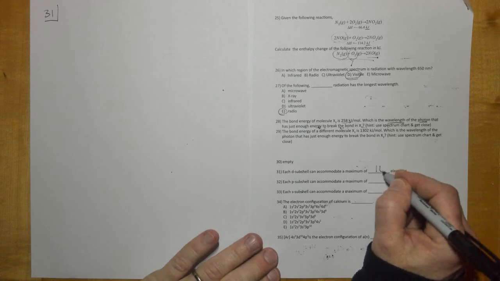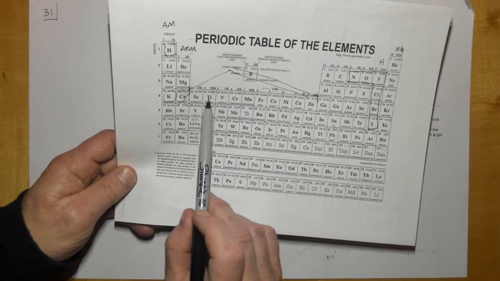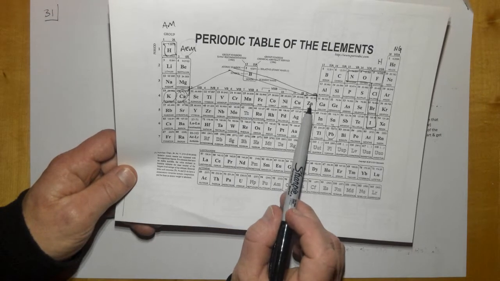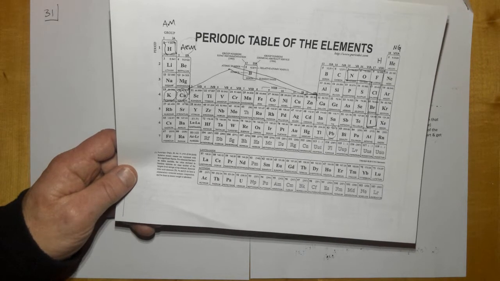Starting with number 31, each D subshell can accommodate a maximum of 10 electrons. Remember, the D subshells are these right here. And if you count the elements, there are 2, 4, 6, 8, 10 elements. Two can be represented in each orbital, and so there's a total of 10 electrons that can fill.